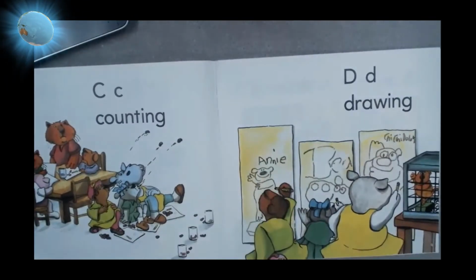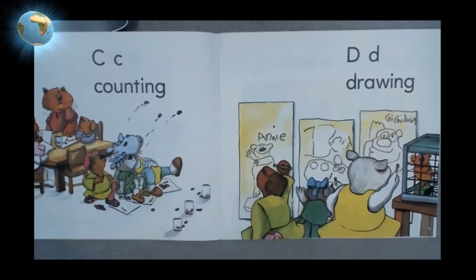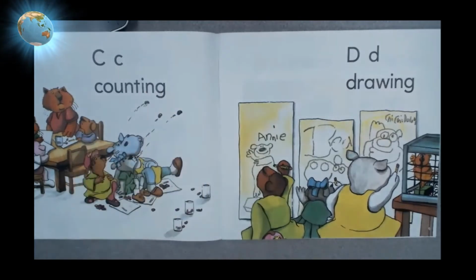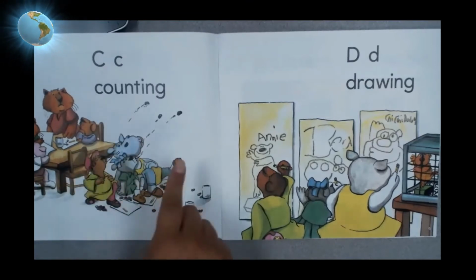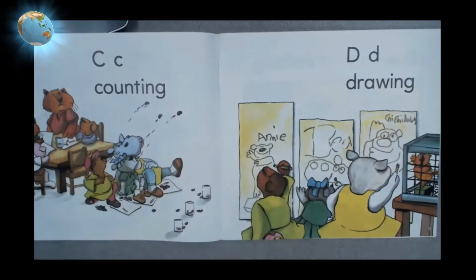C, counting. D, drawing. And look at the pictures. What else is happening besides counting? Because sometimes the book can tell us more with pictures than words. Tell your conversational buddy, what else is happening in here in the story?